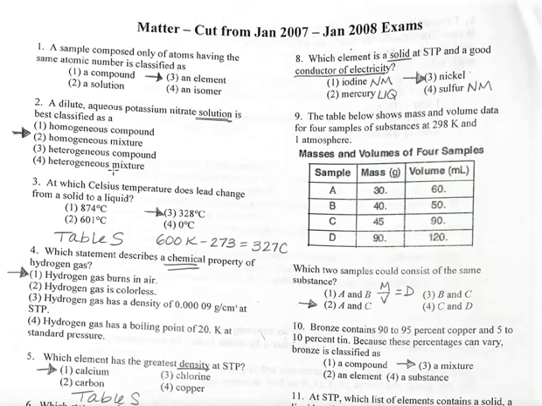Going up to the top of the next page, number 8. Which element is a solid at STP and a good conductor of electricity? There's 2 things going on here. First, let's separate the easy one. A good conductor of electricity means it has to be a metal. Well, choices 1 and 4 are nonmetals. Choices 3 and 2 are metals. So now they want to know a solid at STP. Standard temperature is 273 Kelvin.